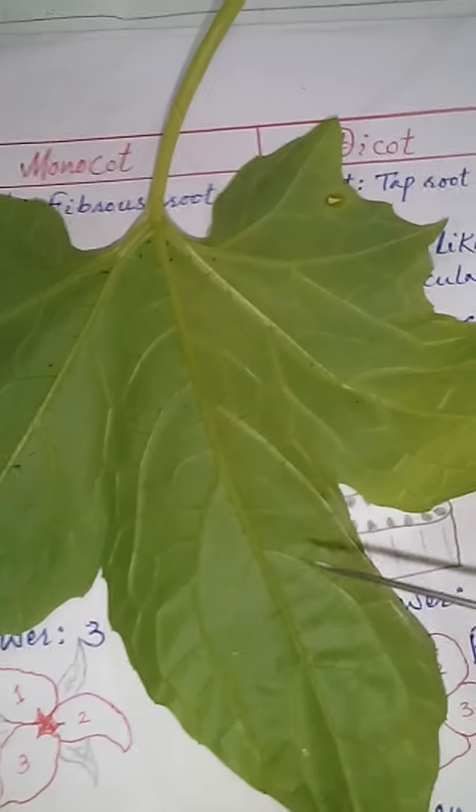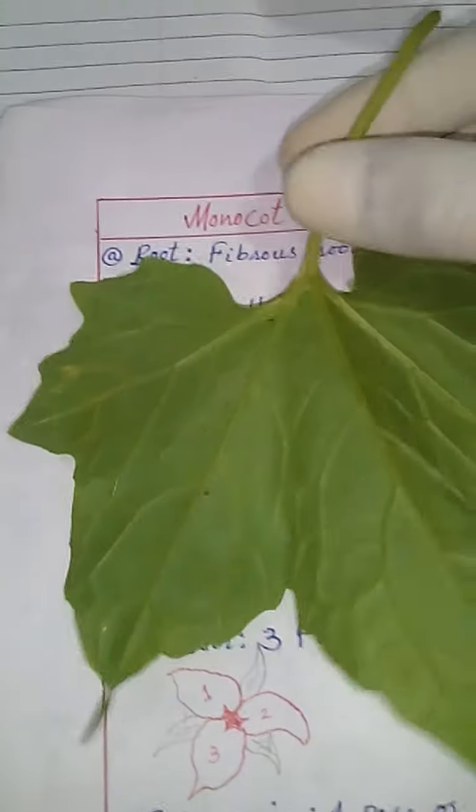This type of arrangement is nothing but the reticulate or net-like arrangement in the leaf as a venation. So there is a big difference between the parallel venation and the reticulate venation. Parallel venation is the venation of the monocotyledonous plant, and the net-like or reticulate venation is the venation of the dicotyledonous plant.